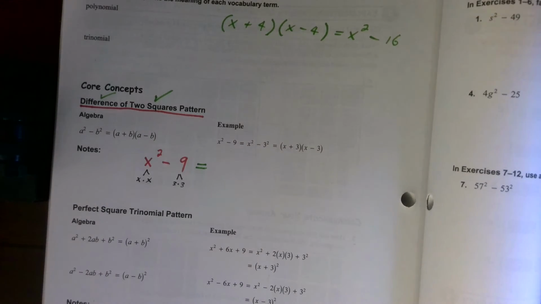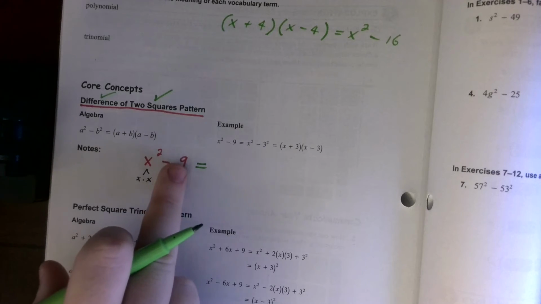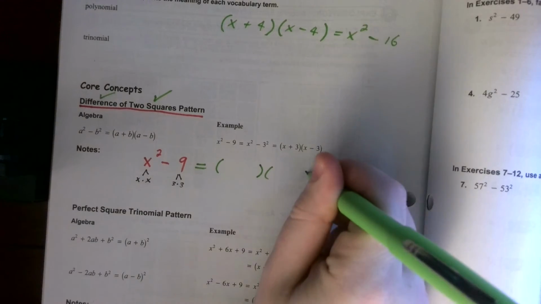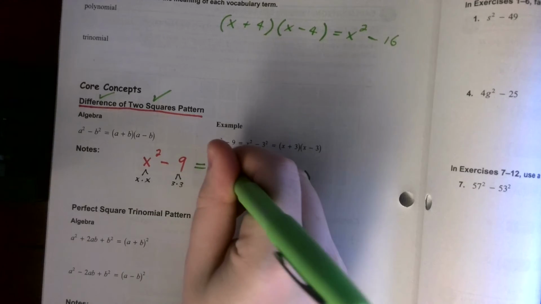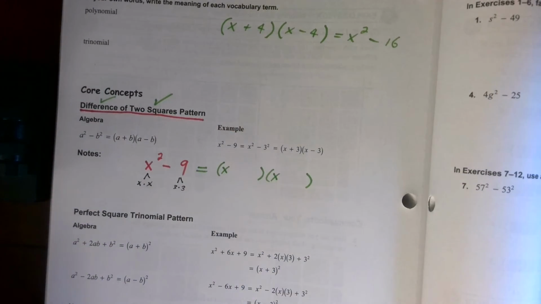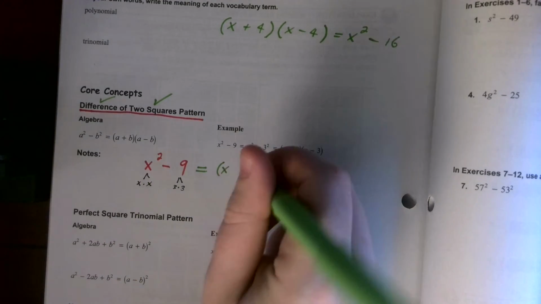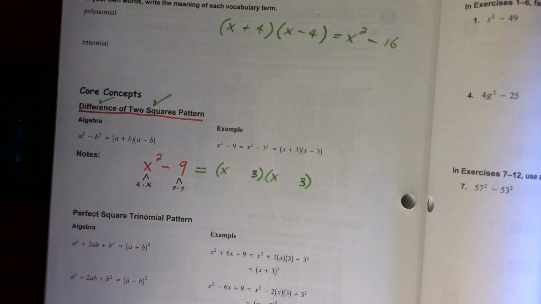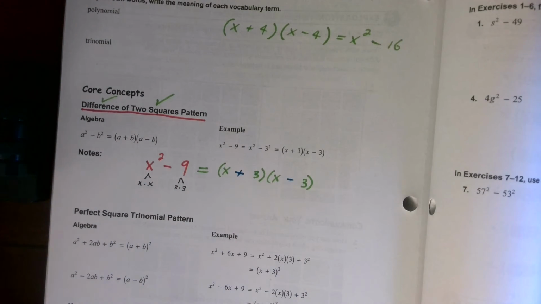The pattern says we take the square root of the first term and the square root of the second term, and those are the two terms in both our binomials. So the square root of x squared is x, because x times x is x squared. The square root of 9 is 3, because 3 times 3 is 9. All we do now is we make it so that one of them has a plus sign and one of them has a minus sign, and we're done. That's the difference of two squares pattern.